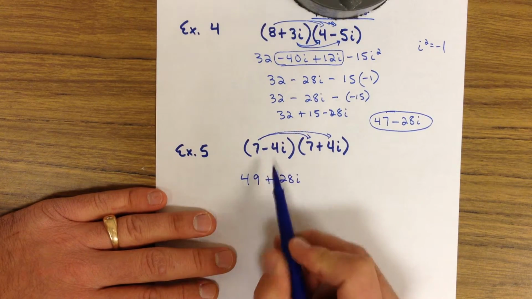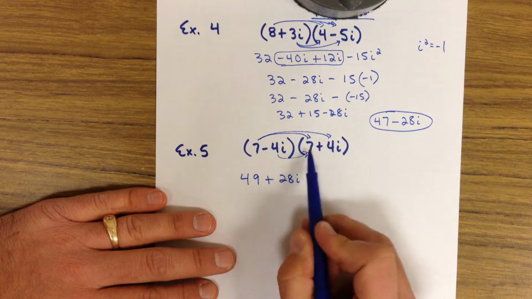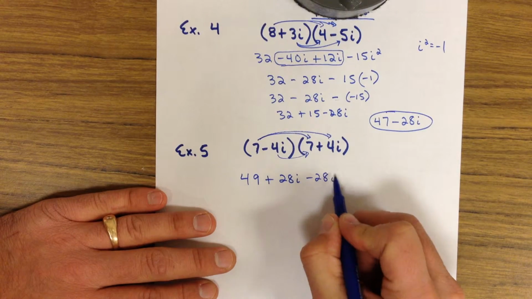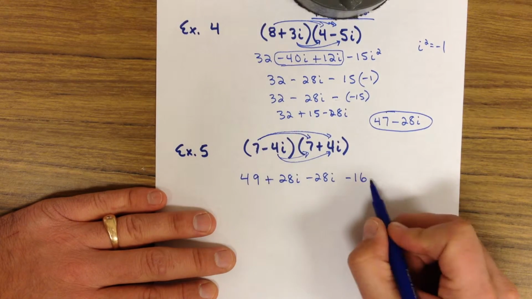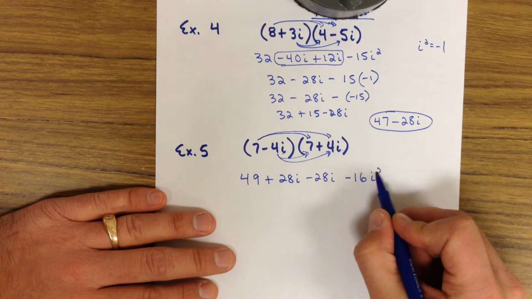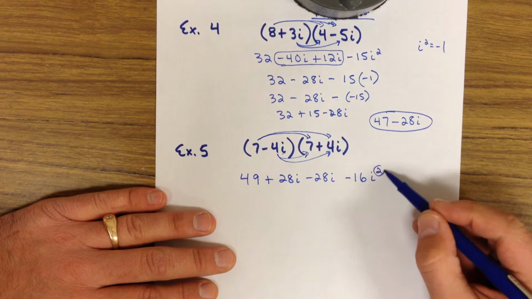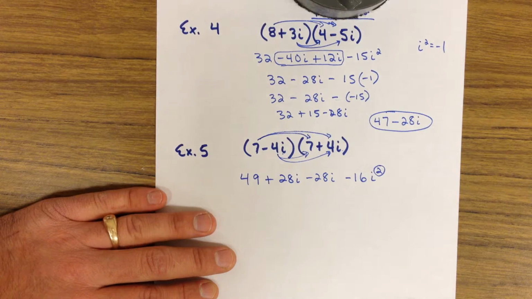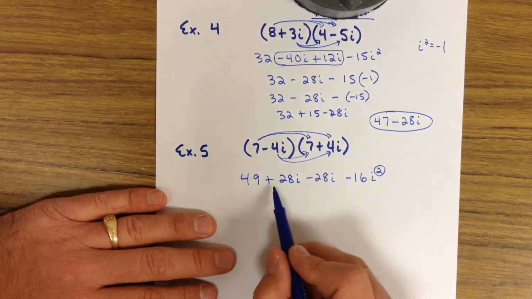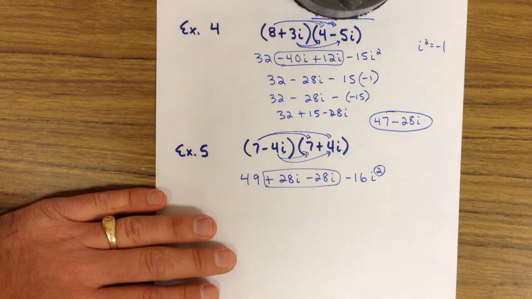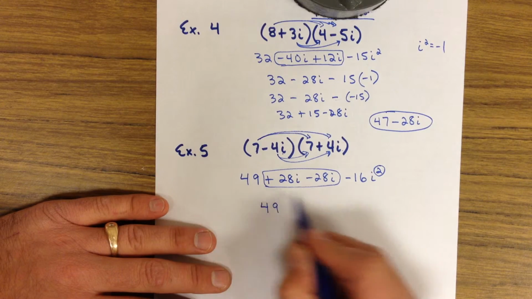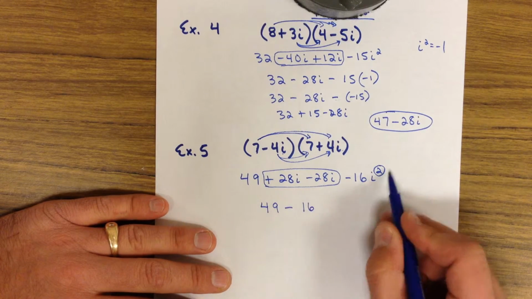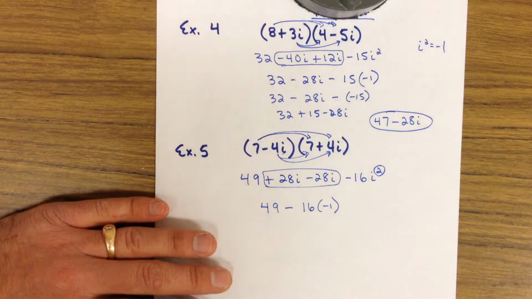Now this is negative 4 times 7, so that's negative 28i. And then this would be negative 16 i times i, don't forget to do that, is i squared. A lot of students will forget to write that squared there. What we see in the middle is that they cancel out. So now you have 49 minus 16 i squared, and i squared is negative 1.